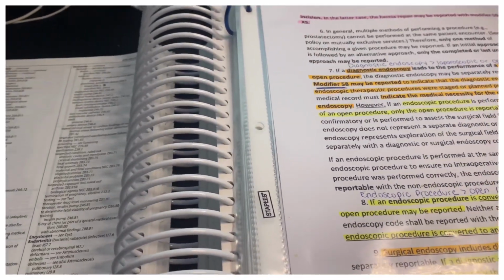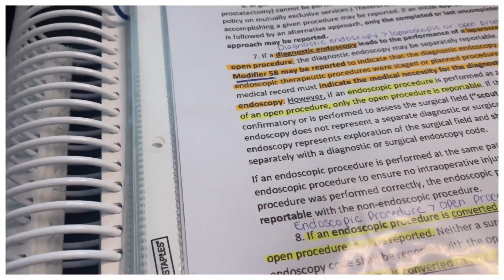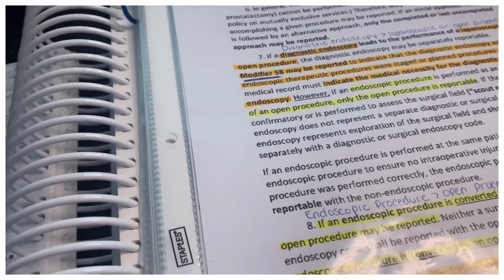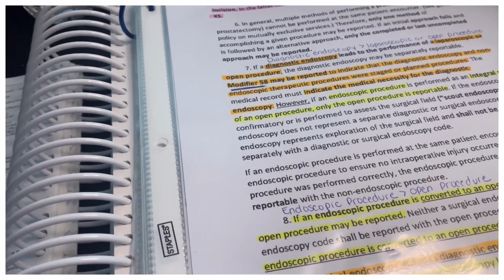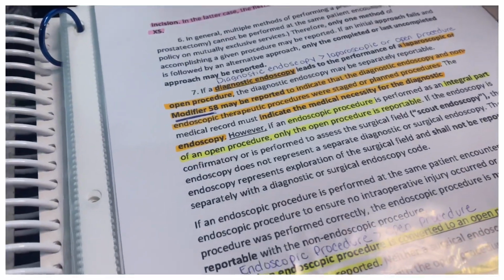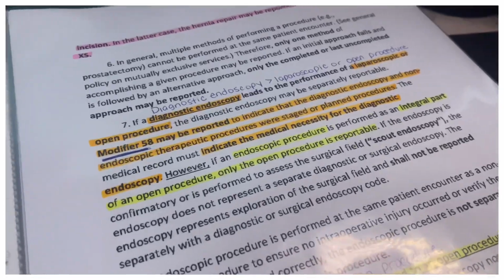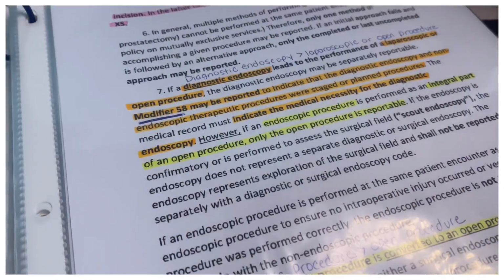It is Shamira and I'm actually currently working right now, but I'm on lunch. So I wanted to do a video that way I can have it possibly edited and uploaded today for you guys. But in this video, I'm going to be talking about endoscopies that are converted to laparoscopic procedures.